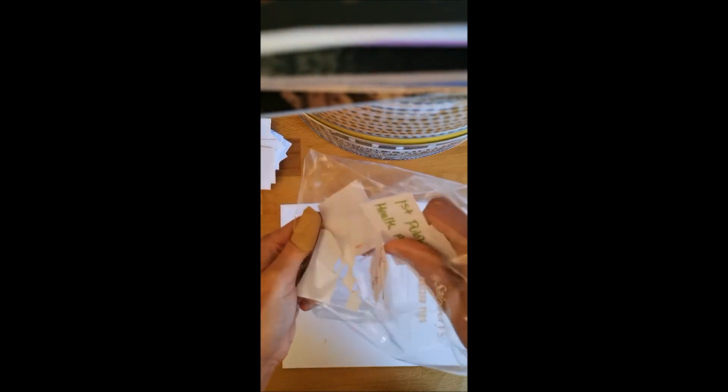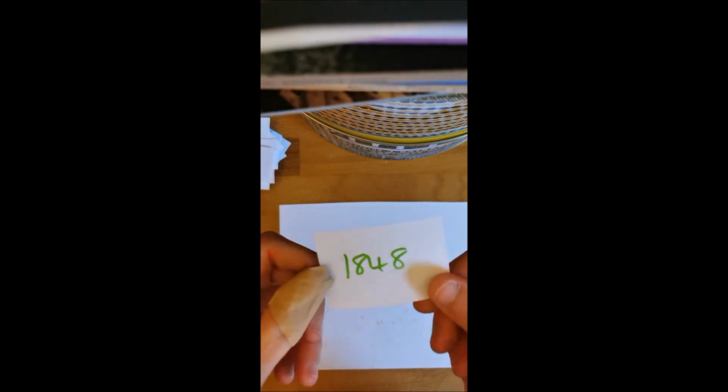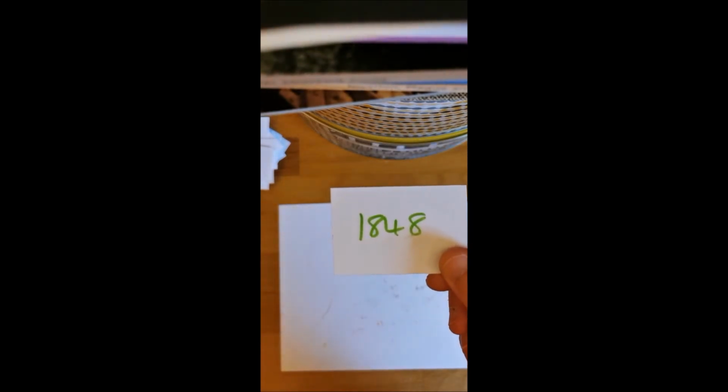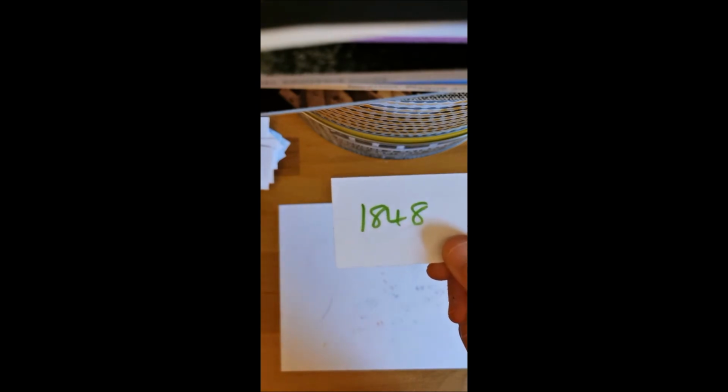And let me see if I can do it the other way around. Okay, so I am going to actually have a look at one of these this time. Or let's go for this one. Okay, so this time, say I pulled it out with the date facing me. 1848. Right, what happened in 1848? Was it the first Public Health Act? Yes, it was. Okay, so it's all about testing yourself and all about that repetition.